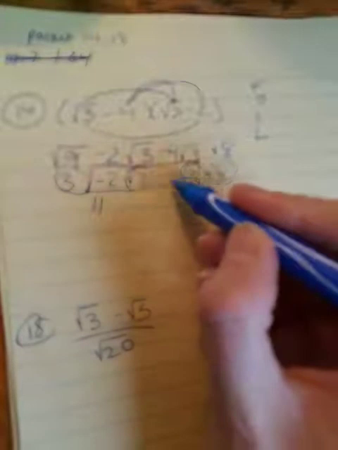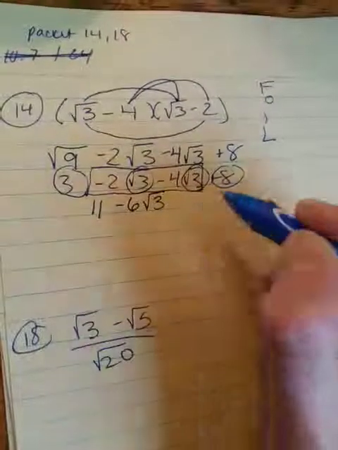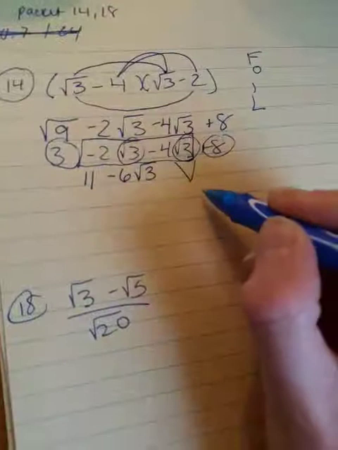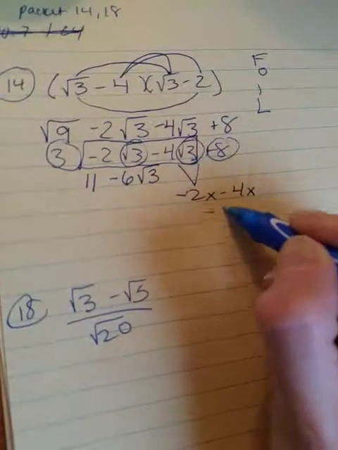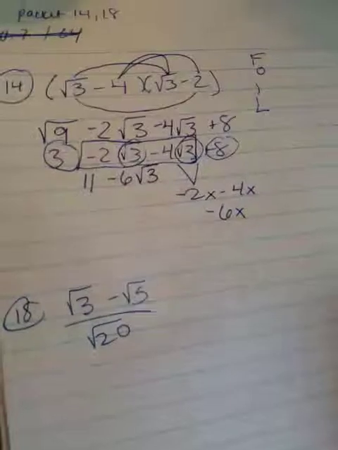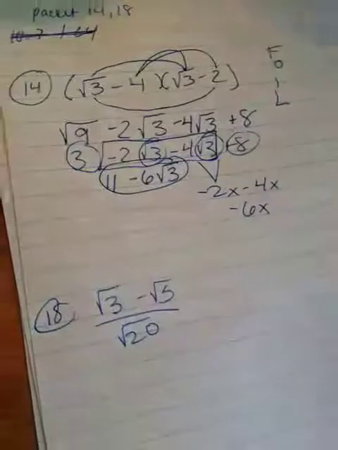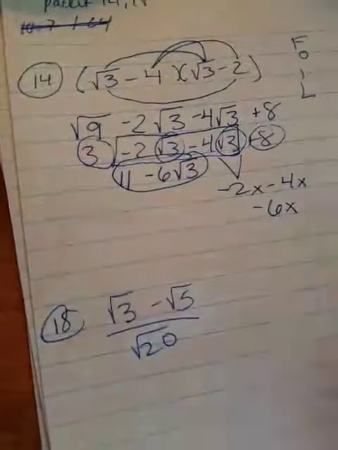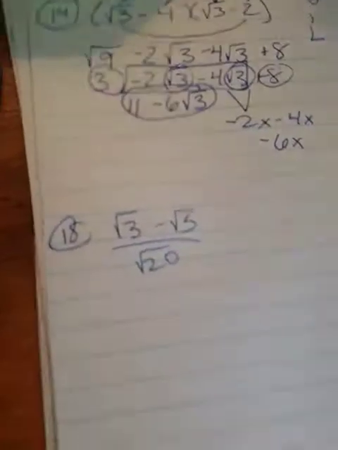So what's a negative 2 minus 4? That's a negative 6, and it would be root 3. This would be the same if I asked you, what's negative 2x minus 4x? You would tell me that's negative 6x, where x is like your root 3. So this right here is your answer because, remember, order of operations, you're multiplying before you're adding or subtracting. So don't do 11 minus 6.